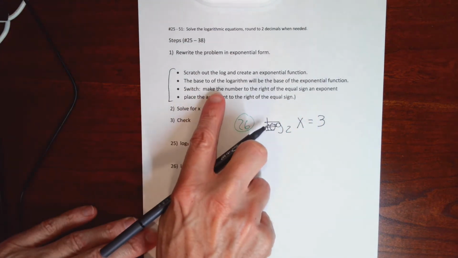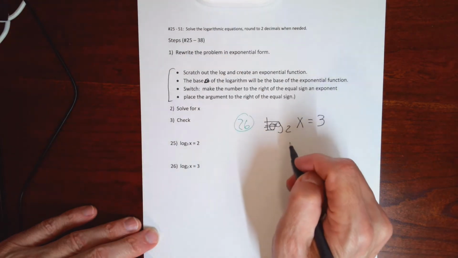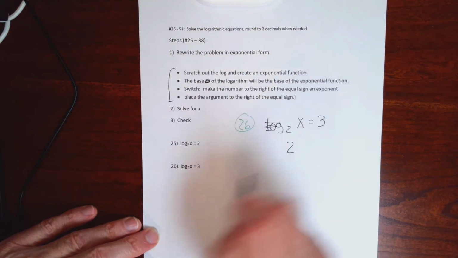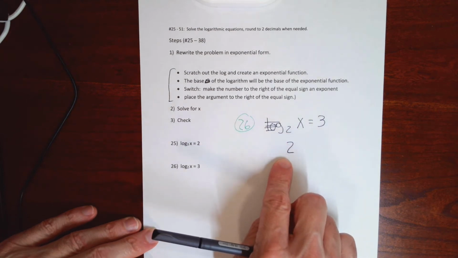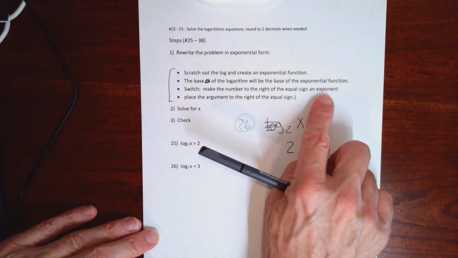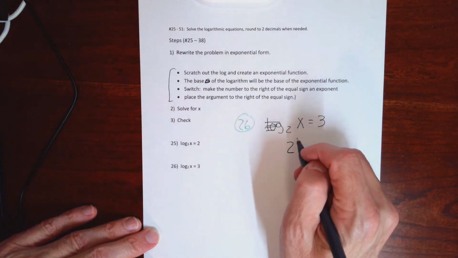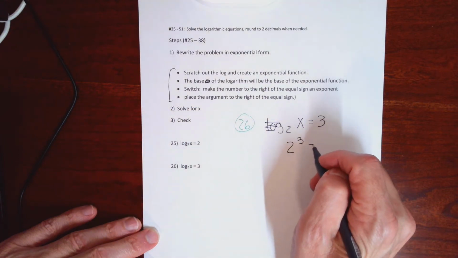The base of the logarithm will be the base of the exponential function that I'm trying to create. So the base of the logarithm is 2. It's going to be the base of the exponential function. I'm going to switch. I'm going to make the number to the right of the equal sign, this 3, an exponent, and place the argument to the right of the equal sign.